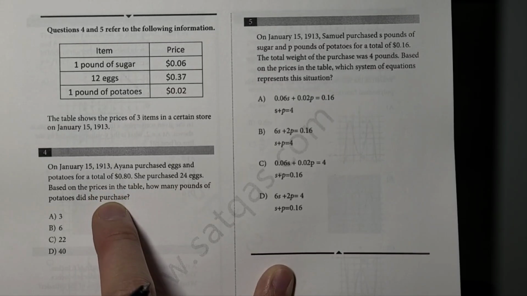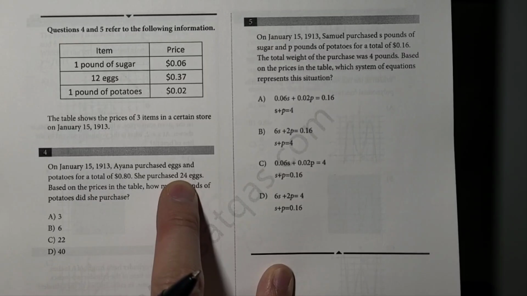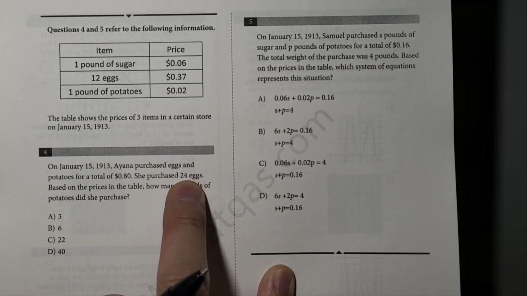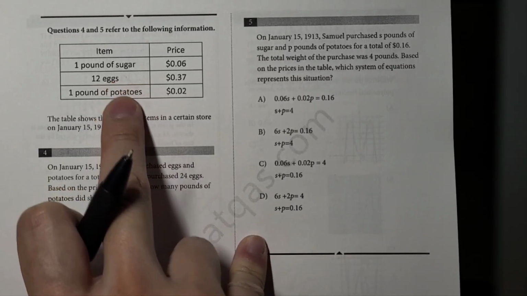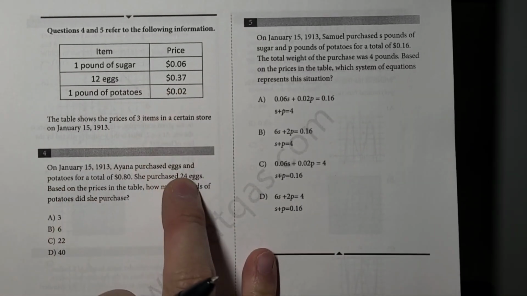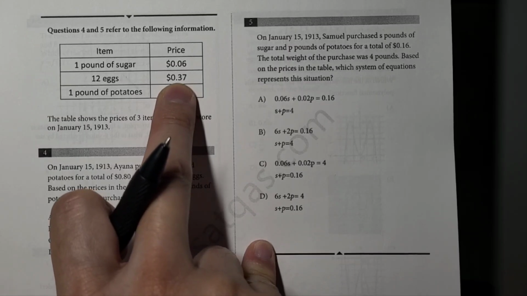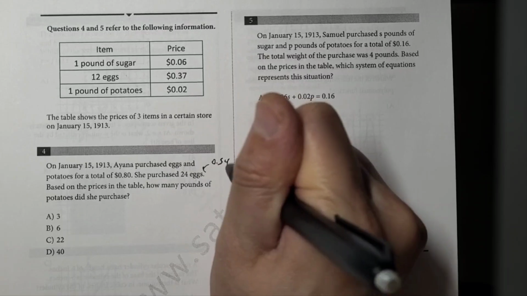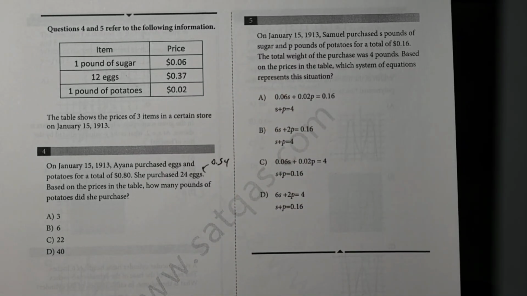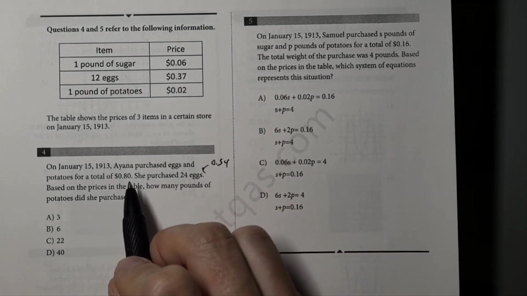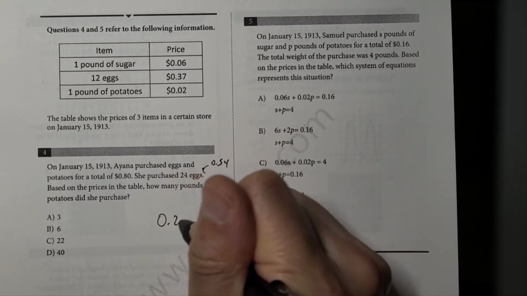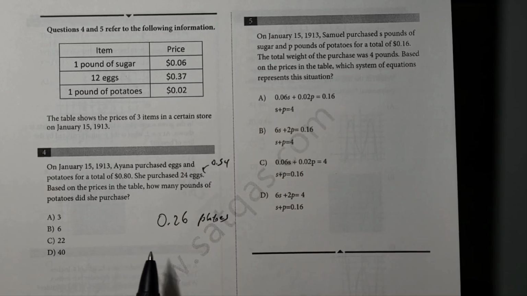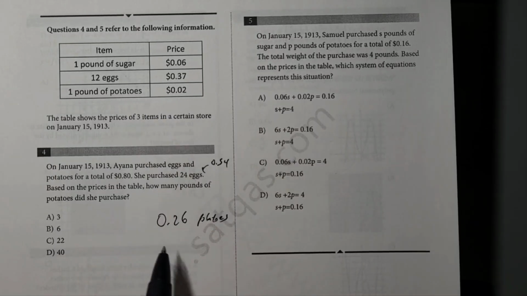So if she purchased 24 eggs and potatoes for a total of 80 cents, how much is each egg? Well, that's 12 eggs, so 2 dozen eggs she basically purchased. So she spent 54 cents on the eggs. So that means she had 26 cents for the potatoes. Okay, 2 cents per pound of potatoes.